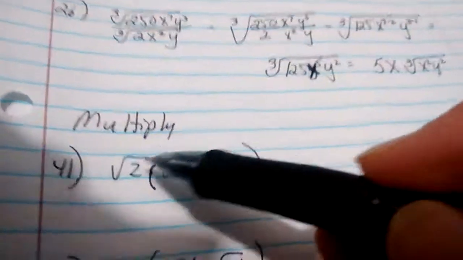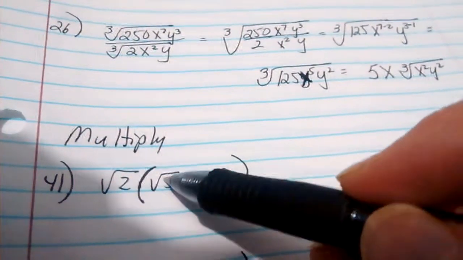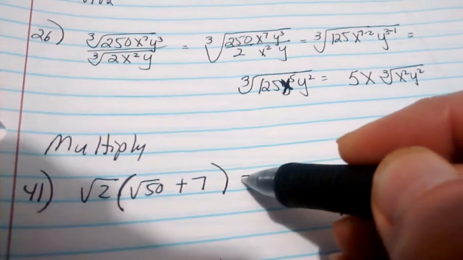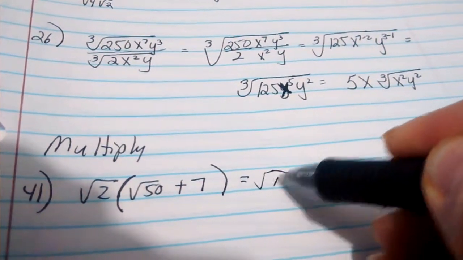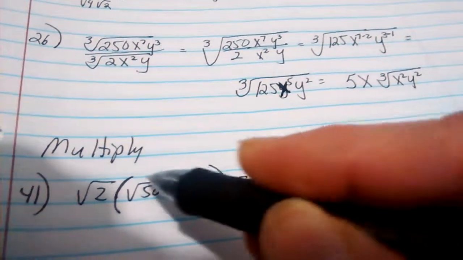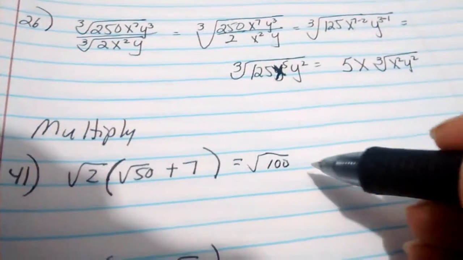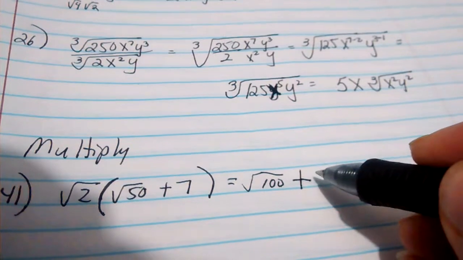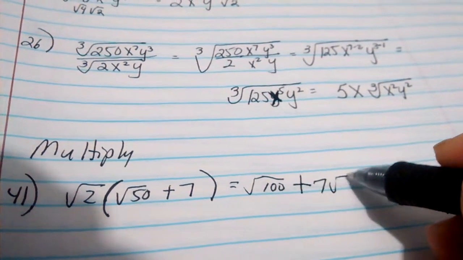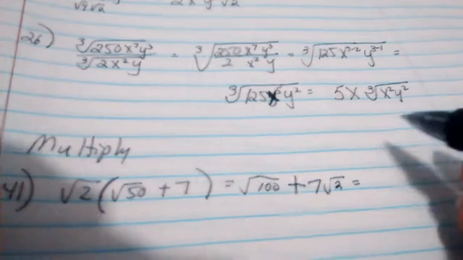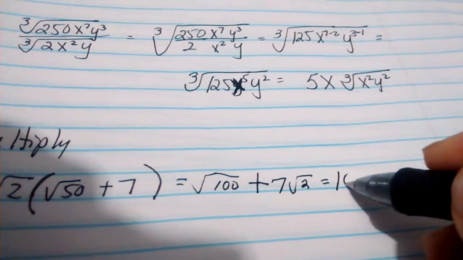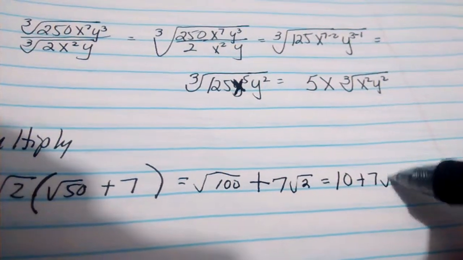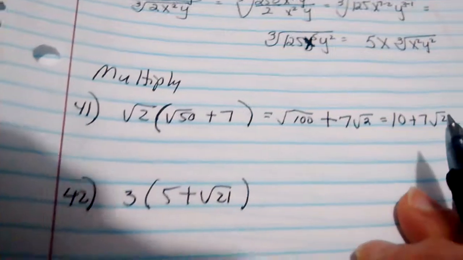Okay, this is multiplication. You can multiply a square root times a square root. That would be a square root of 100. And then the square root of 2 times 7, please leave this plus in the middle here, and this will become 7 the square root of 2. And then when you simplify it, it becomes 10 plus 7 the square root of 2, and that's your final answer.